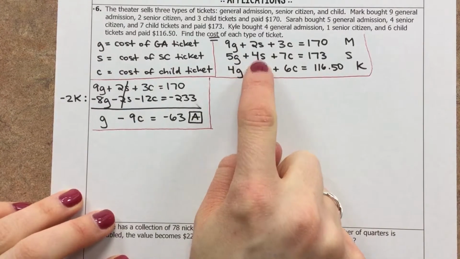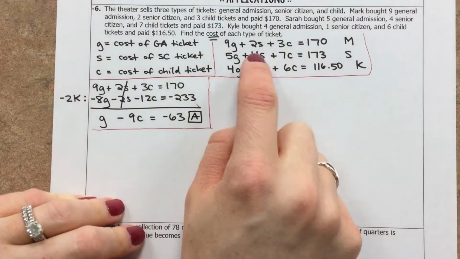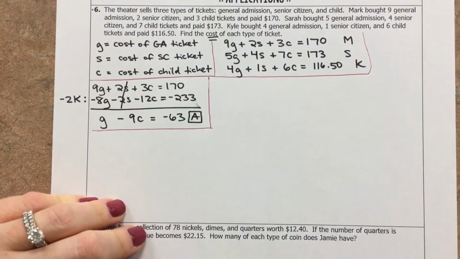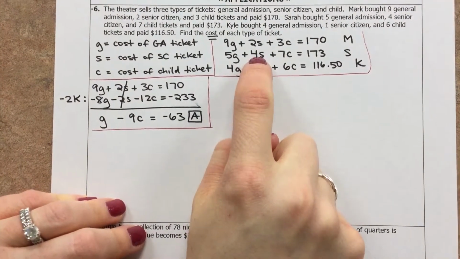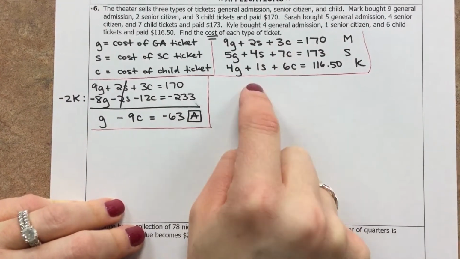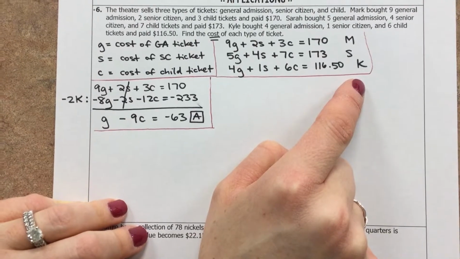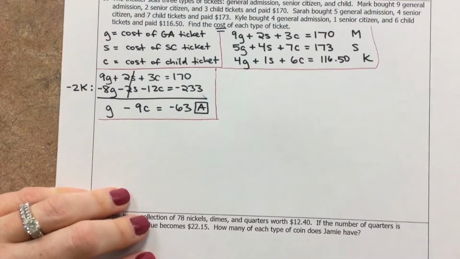So if you look between 4 and 2, that's fairly easy to work with. If you look between 4 and 1, that's fairly easy to work with. I know I normally choose the smaller numbers, but I'm actually going to go with 4 and 2, because this one I would multiply by a -2. This one I would have to multiply by a -4. So all my numbers would actually stay smaller if I chose to use Mark's equation.